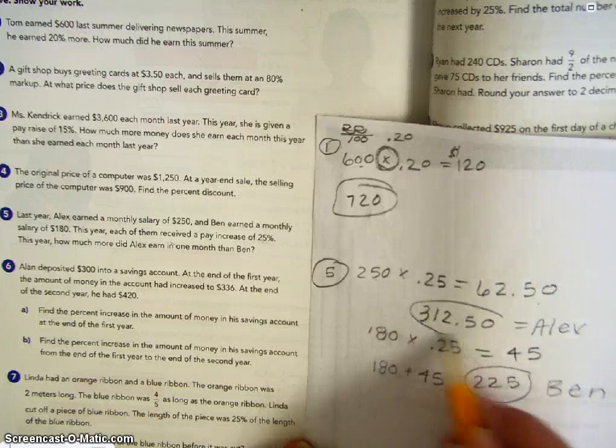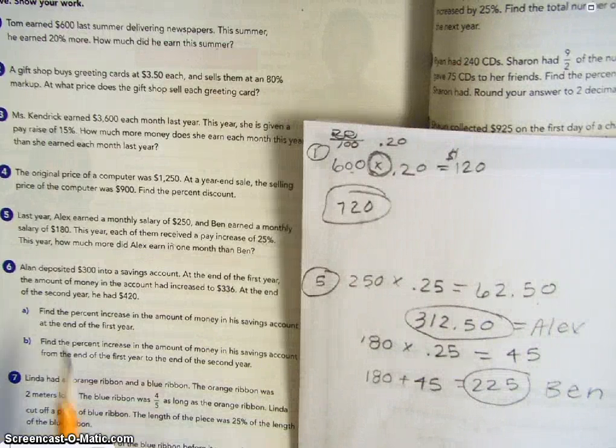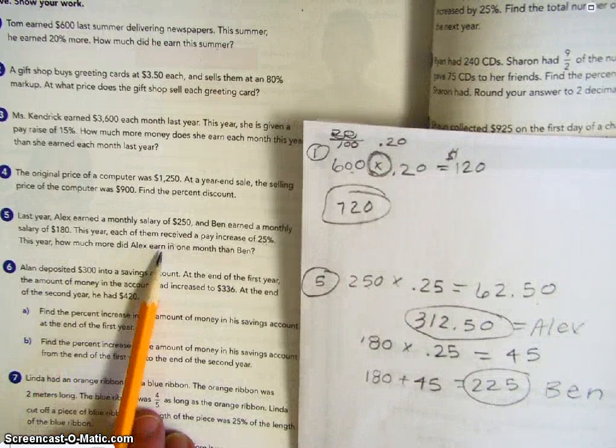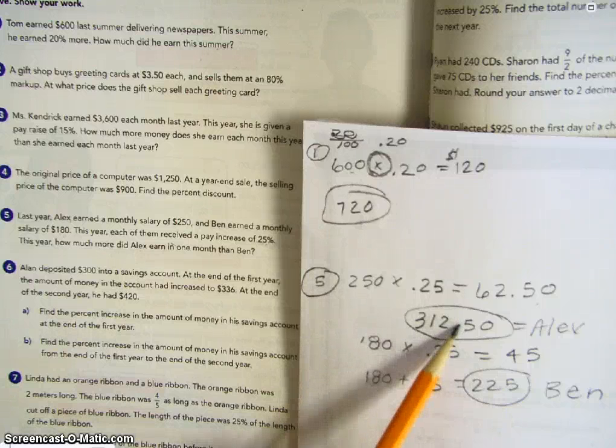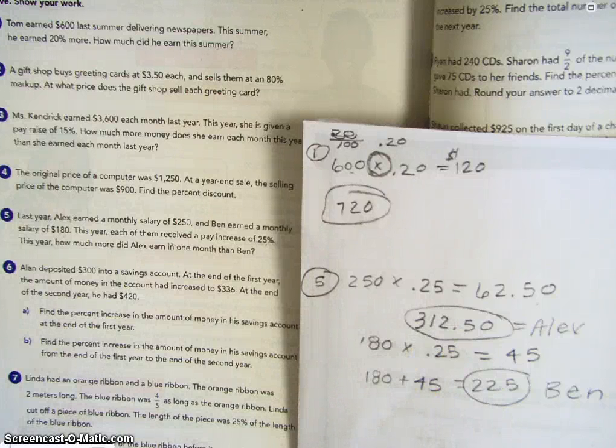So this is how much Alex earned. Then my question is, how much more did Alex earn than Ben? Well, obviously Alex earned a lot more than Ben. So it says how much more, so I would need to subtract to find out what the difference is.